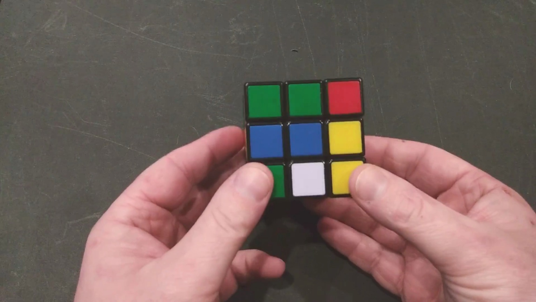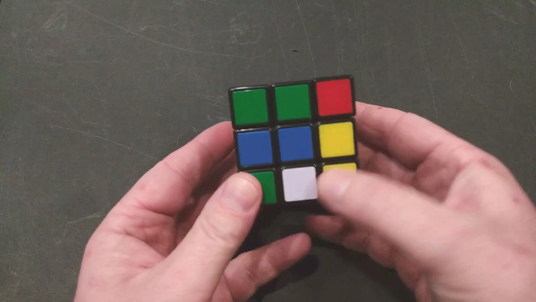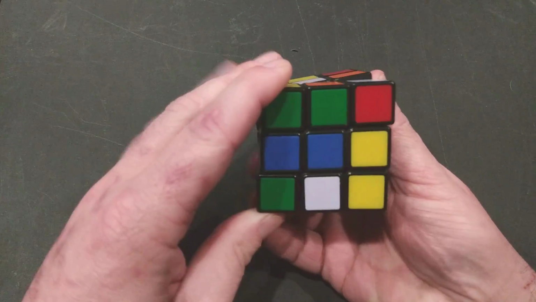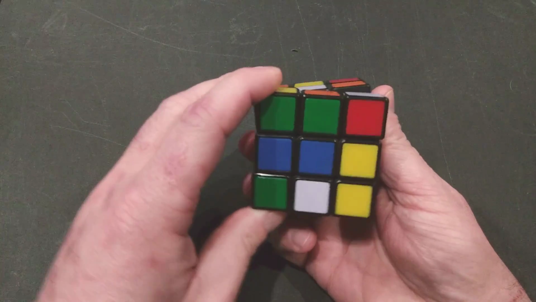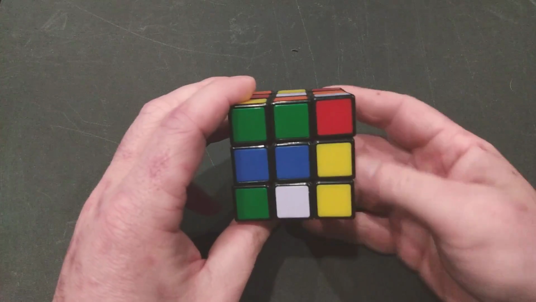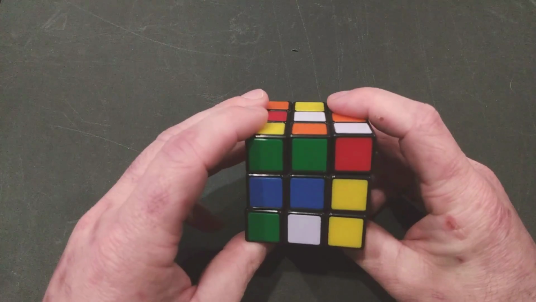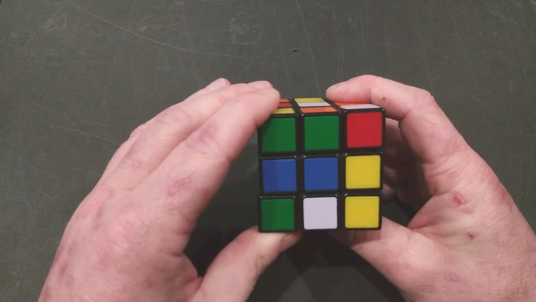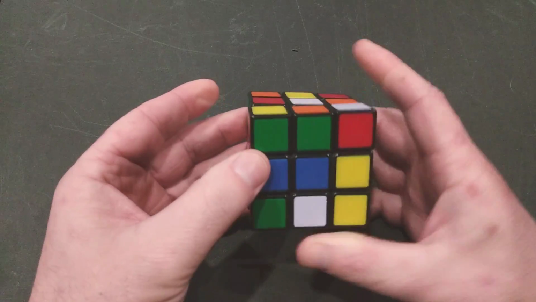So if you're looking at it this way, this will be the face here, and the face is this whole section. That's called the face or the front, and it's represented by a capital F if you're reading algorithms online that are published about how to do certain moves. This is F for face, or F for front.